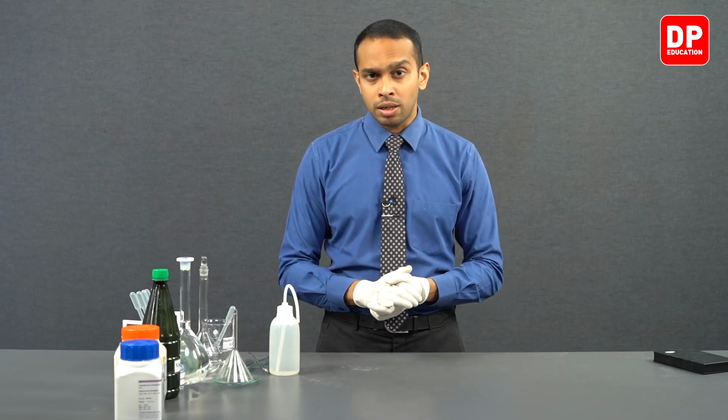Apart from that, it could also react with the carbon dioxide in the atmosphere. So therefore, in the solution that we prepare, the amount of sodium hydroxide might not be what we assume it to be, because sodium hydroxide might react with carbon dioxide, or when you're measuring the mass of sodium hydroxide, we might measure it incorrectly due to sodium hydroxide being hygroscopic.